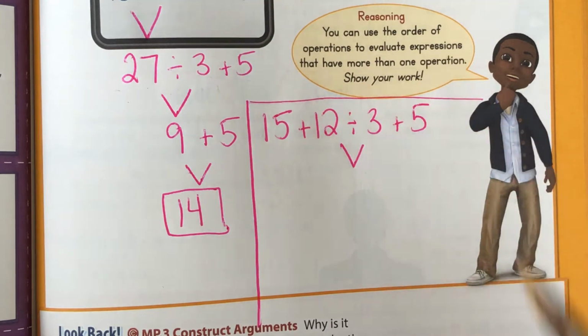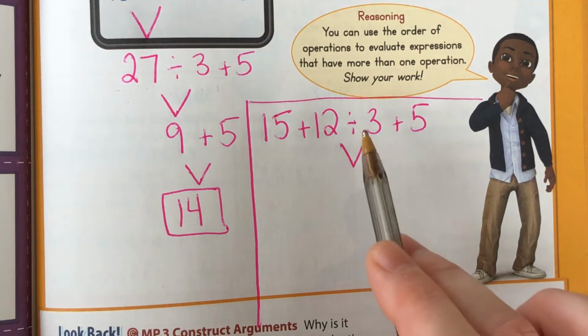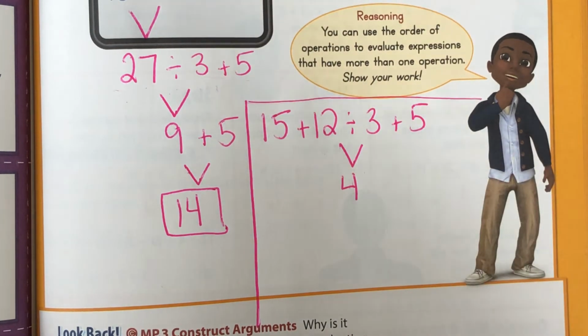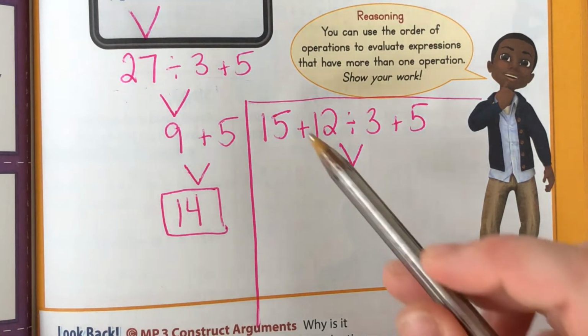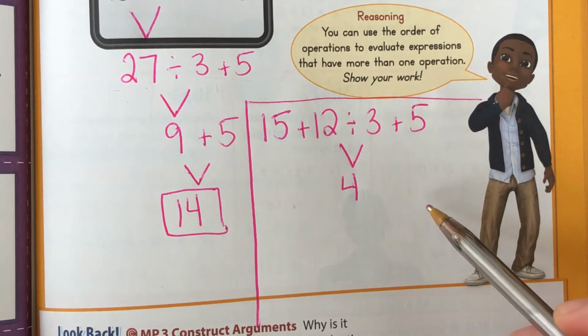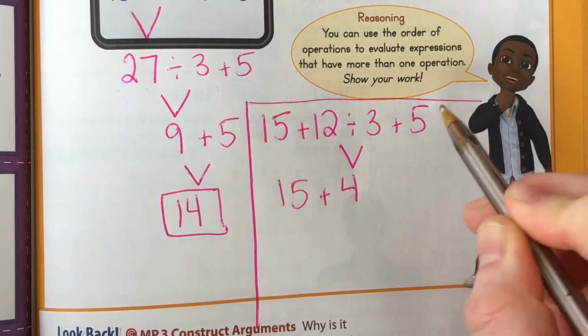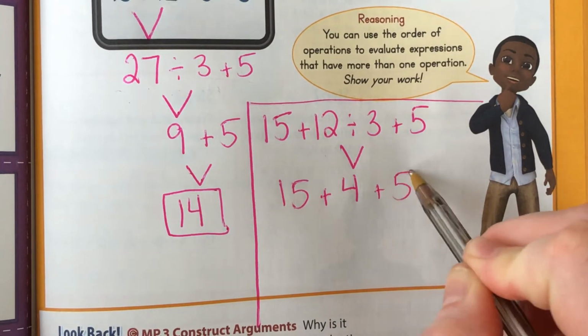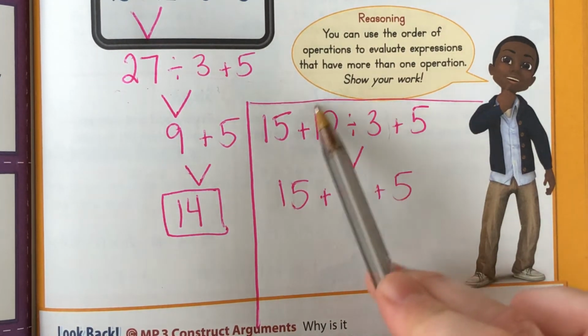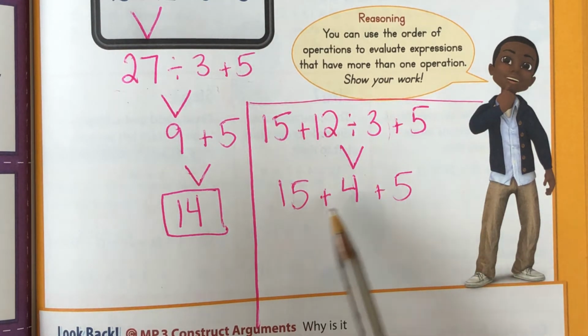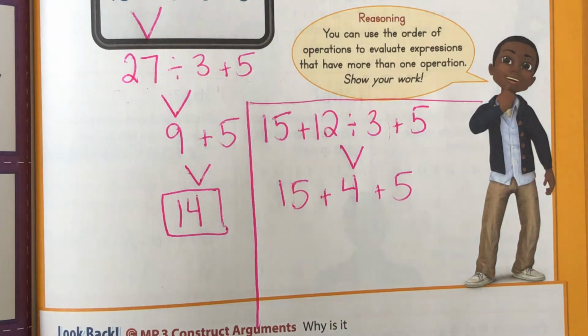I like to do these little carets to help me. So 12 divided by 3 is 4. And then what I'm going to tell you to do, it will make life so much easier, is to bring down everything else that you haven't done yet. So bring down the 15 and the plus sign, bring down the plus 5. So basically we just rewrote 12 divided by 3 as 4, and now this is our expression. So let's look at our list again.